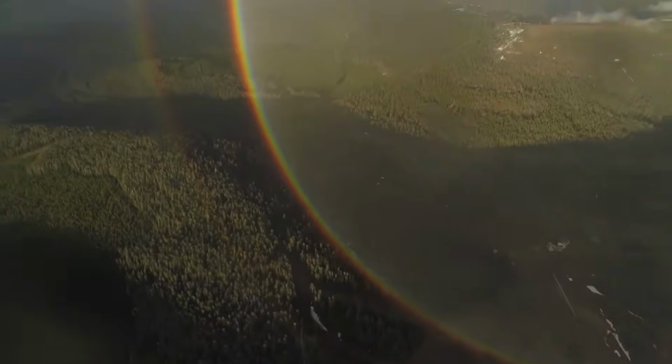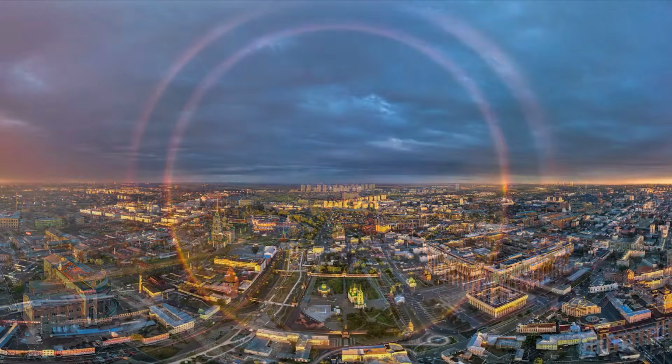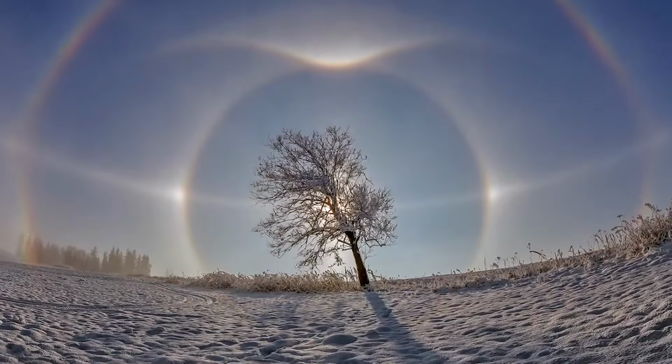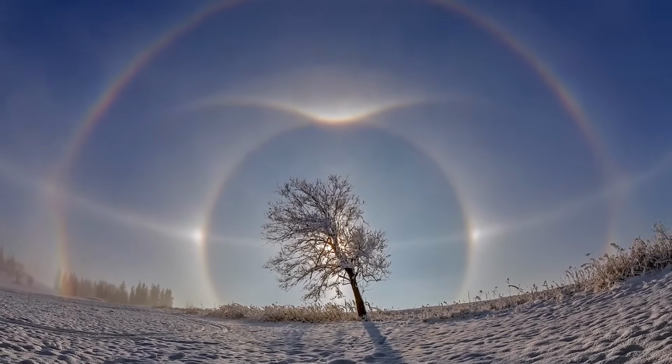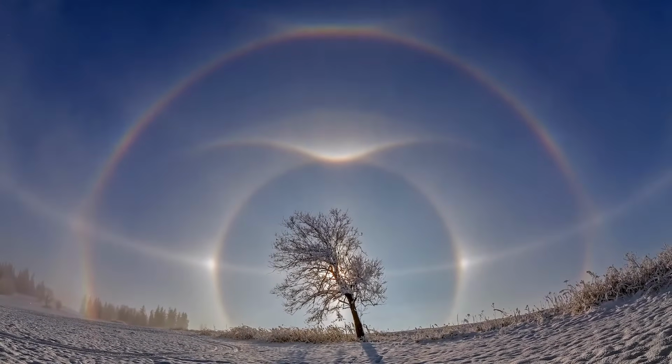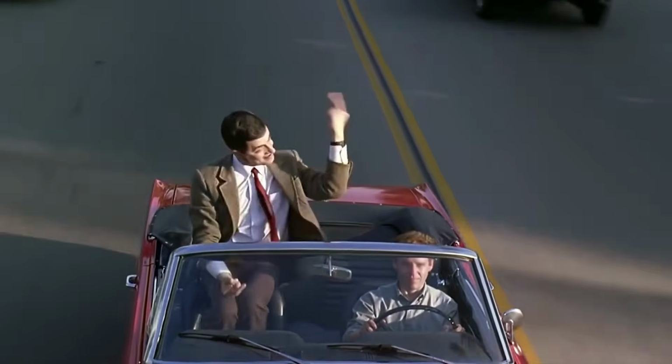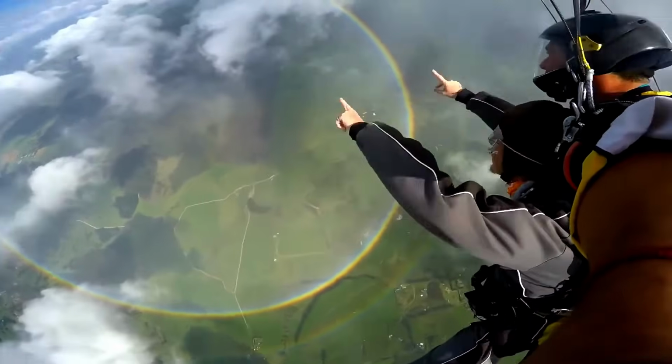Hello everyone. Admit who among you did not know that the rainbow is a circle at all, the same perfect circle as the halo of the solar glare, with only a small difference. The colors are ordered in reverse. And no, don't rush to shower me with comments. Author, what are you talking about?